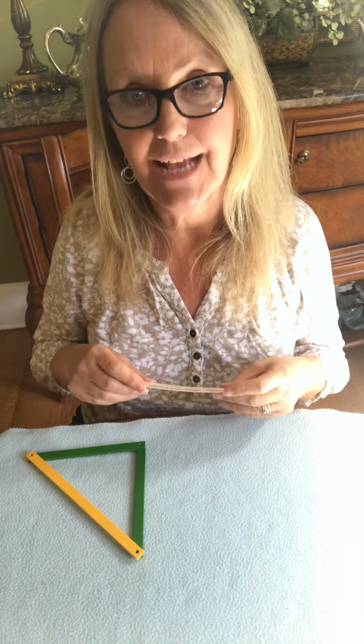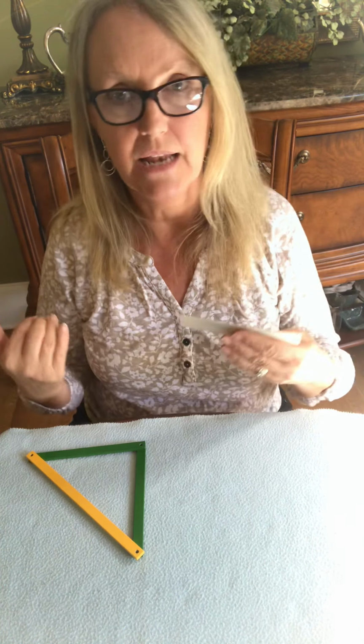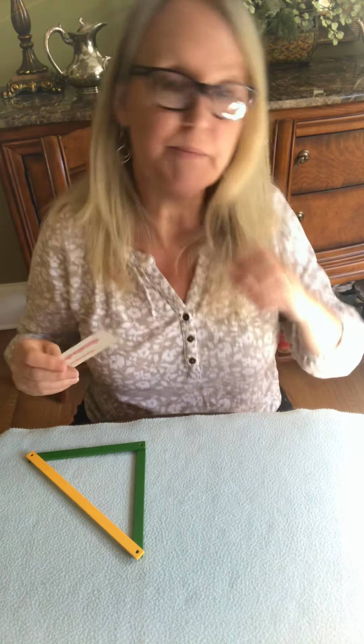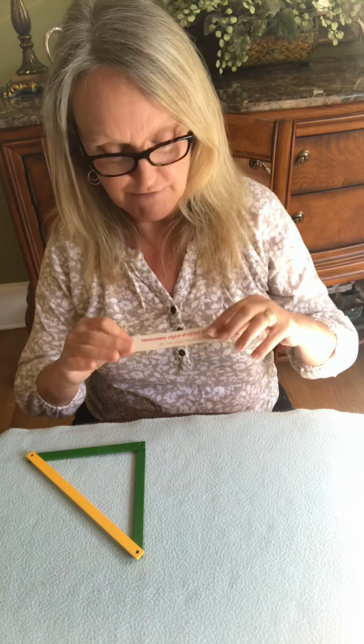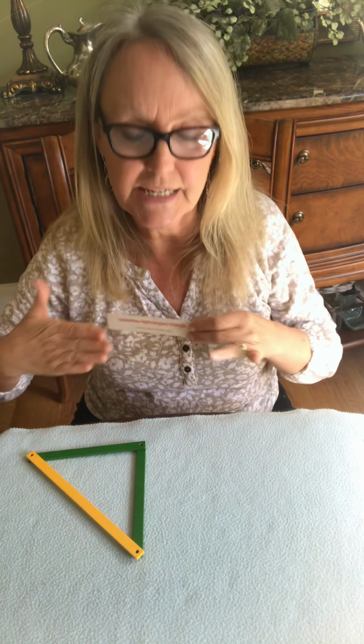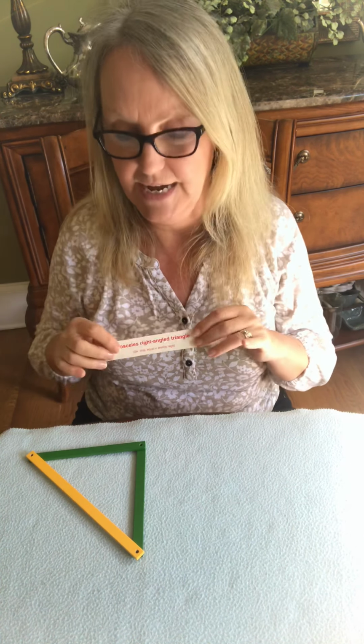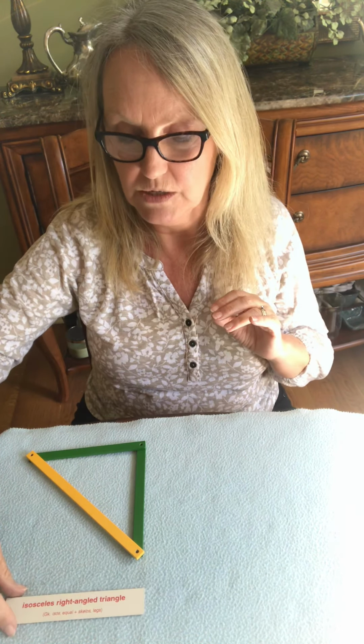Isosceles right-angled triangle. And we know isosceles comes from Greek. Isos means balanced or equal, and skelos means legs. And as we said before, if we're lucky, we have two legs, and that helps us remember that an isosceles triangle has two sides that are equal. So this is an isosceles right-angled triangle.